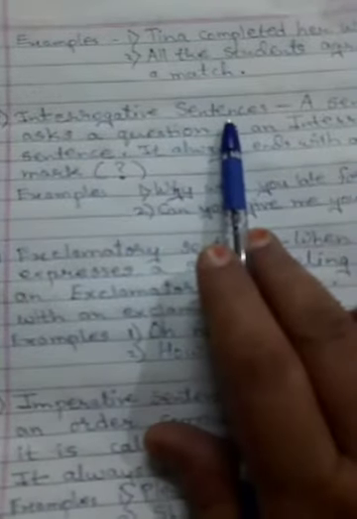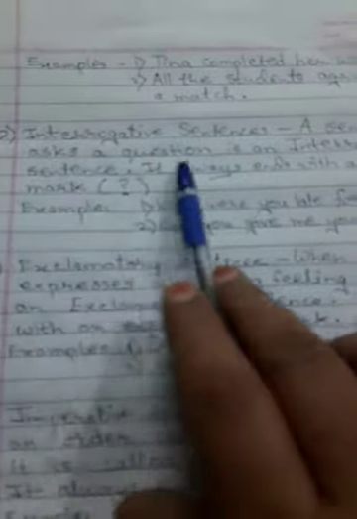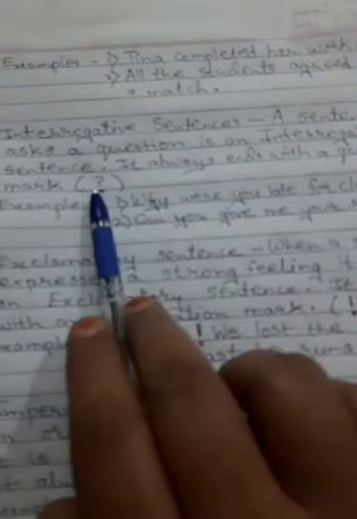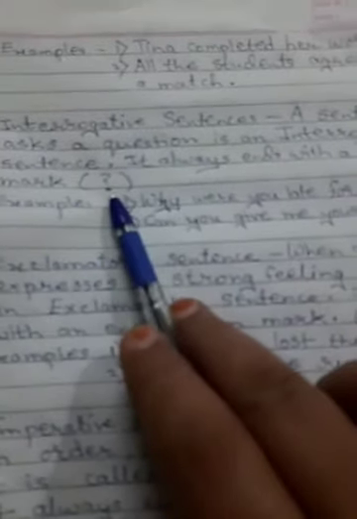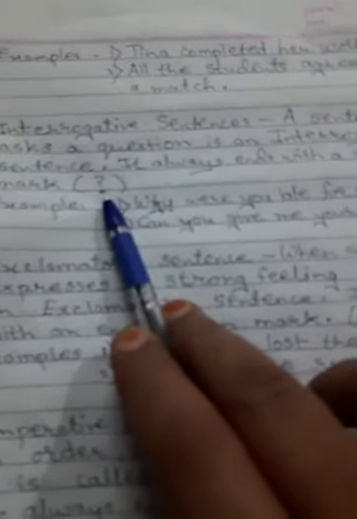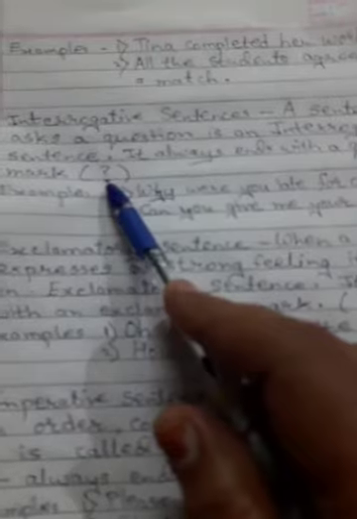Now moving towards the next type, that is interrogative sentence. What's the name? Interrogative sentence. A sentence that asks a question is an interrogative sentence. It always ends with a question mark. So this sentence always ends with what? That is a question mark. Many of you know what a question mark is, because many times a question is asked of you, like, what is your name? It's a very common question. So somebody is asking you and you have to give the answer.